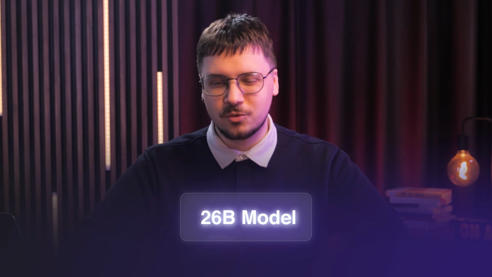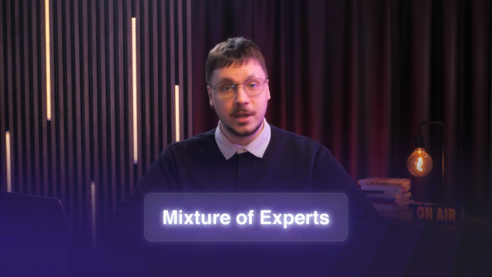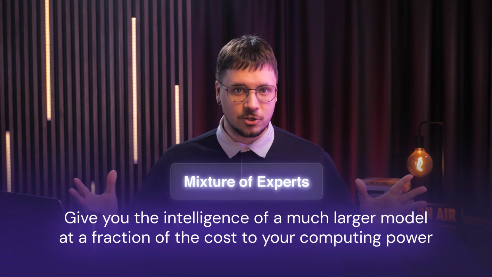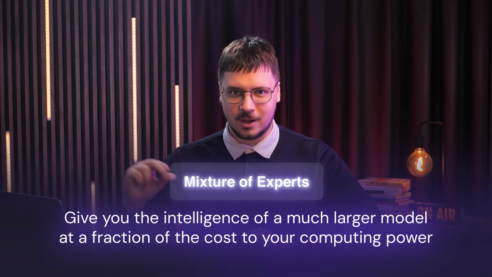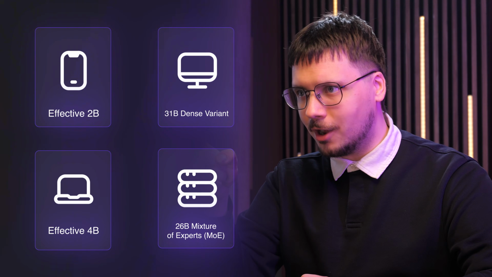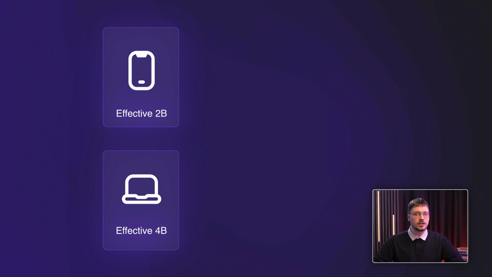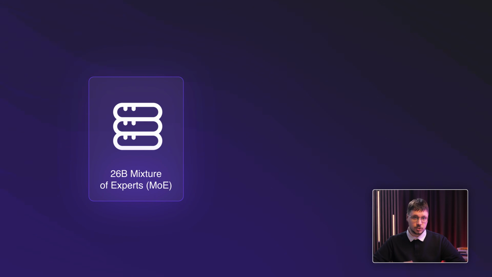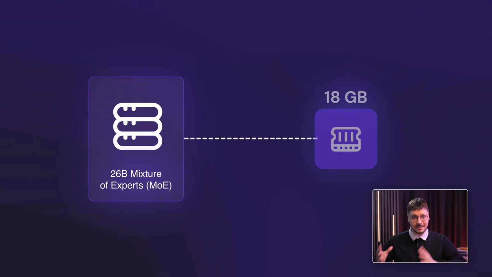You can download whichever size fits your hardware, but the 26B model is the one that will really turn your head. It uses a Mixture of Experts architecture to give you the intelligence of a much larger model at a fraction of the cost to your computing power. All 4 of these models were designed to run on your hardware. The effective models can run on as little as 5 GB of RAM, and a 26B Mixture of Experts can run on about 18 GB.